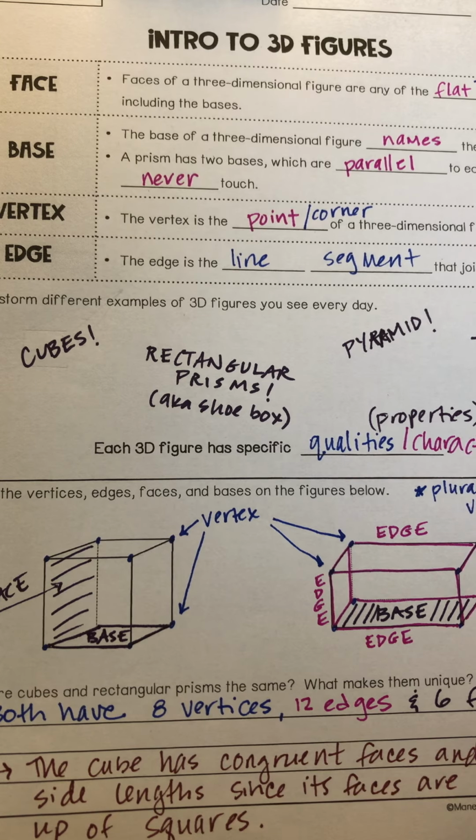So if you are able to print, you could print a blank and follow along and fill this in with me. If you are not able to print, then just grab a piece of either plain or lined paper or even the back of an old worksheet just so that you have a place to take these notes, just the bare bones of these notes, and have something in front of you so that you're writing and engaging your brain.